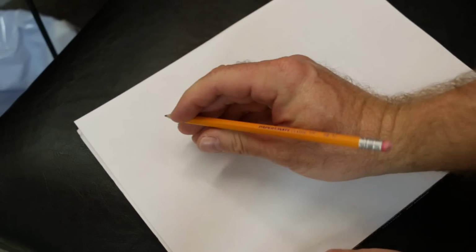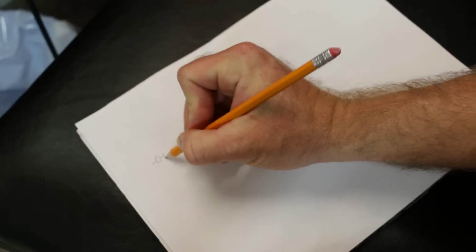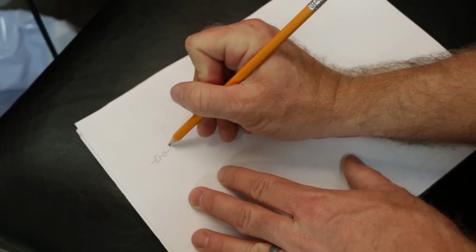What's the next step? The next step is drawing a schematic. So everyone has their own way of doing this. A lot of people use software. I'm a very analog guy, so I like to start out simply with a pencil and a paper. But that's just me. And I just simply draw out what I'm doing.